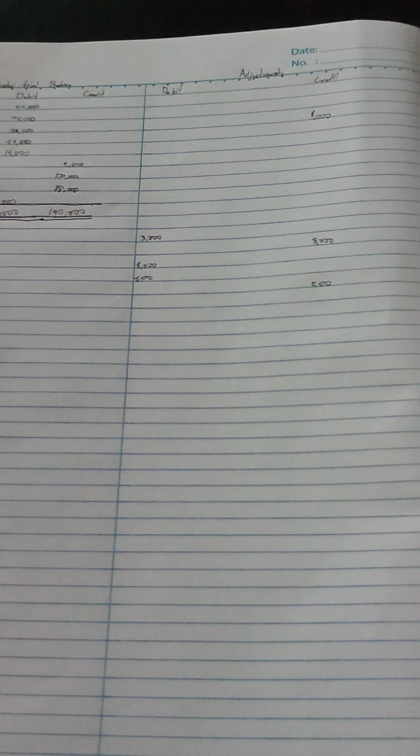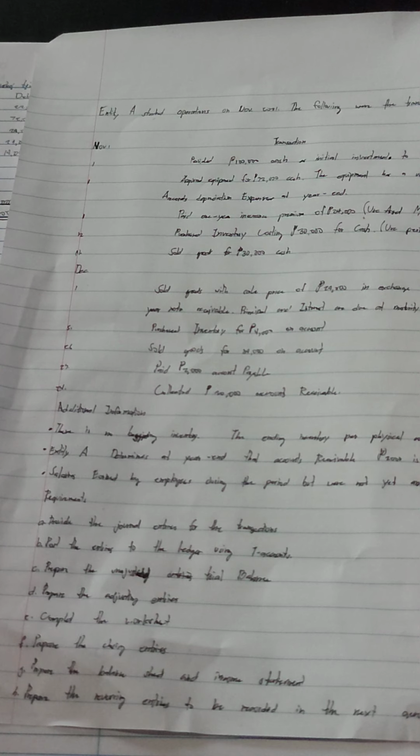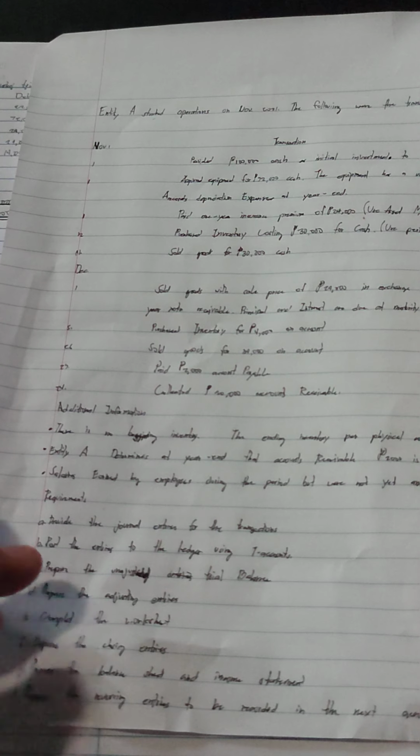Okay, so far wala na tayong transactions na pwedeng ma-adjust. So let's proceed sa additional information na gihingon. So gihingon diri sa first additional information, there is no beginning inventory. The ending inventory per physical count is 21,000 pesos.